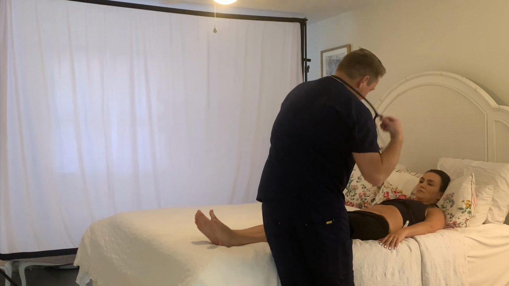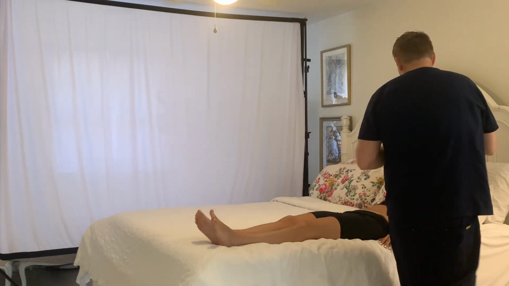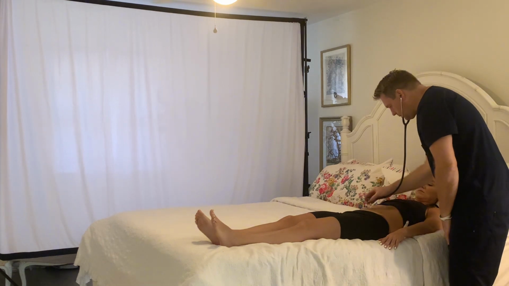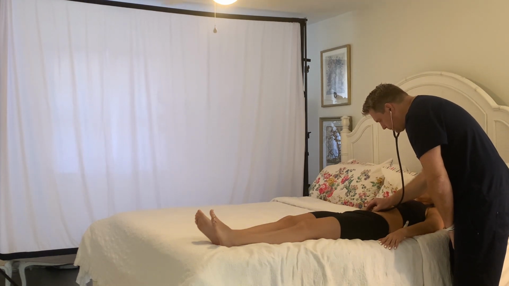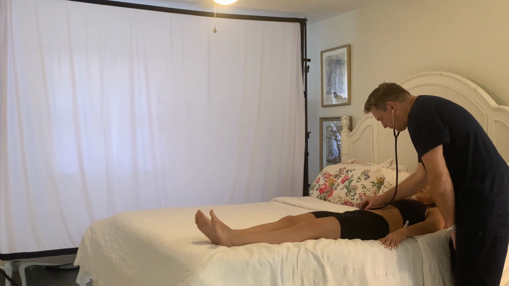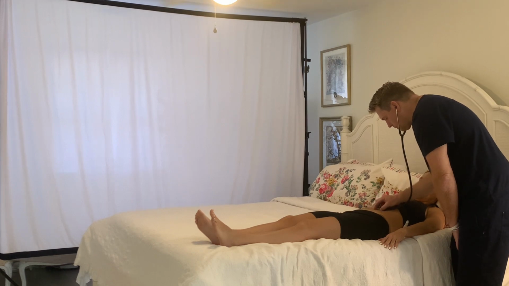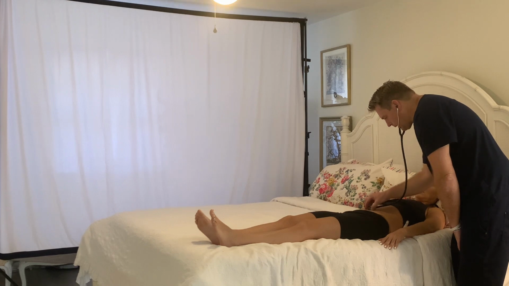I'm also going to use this opportunity just to auscultate for any bruits heard along the aorta and both the renal arterial offshoots and the iliac arteries.